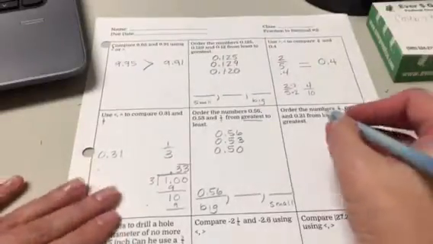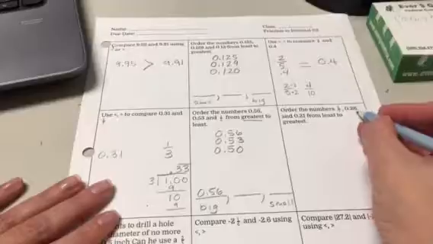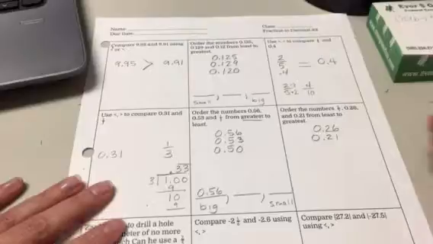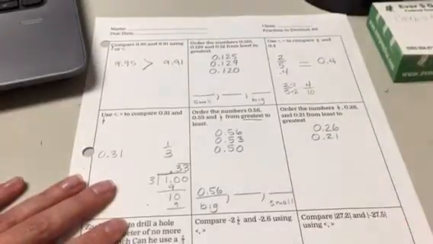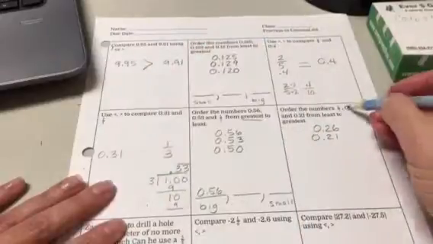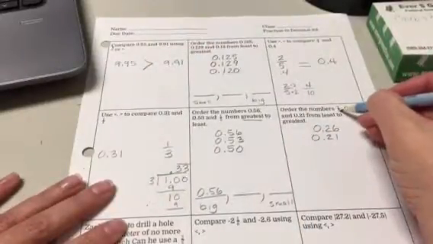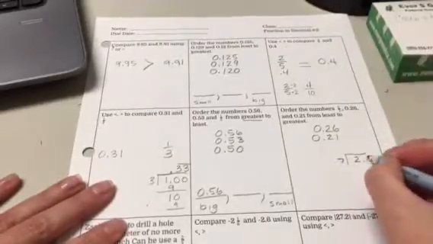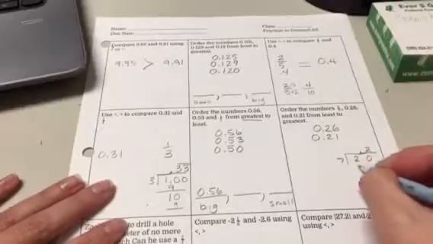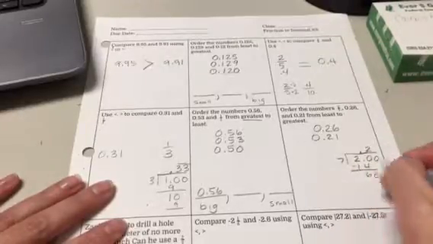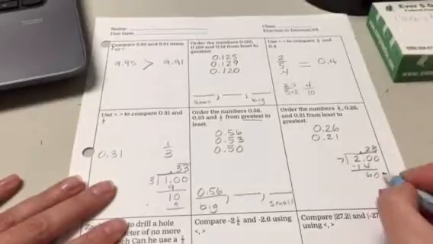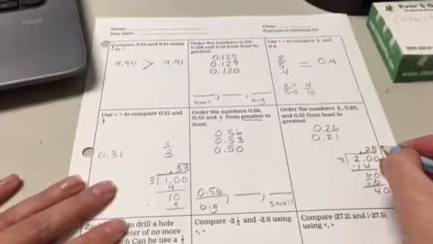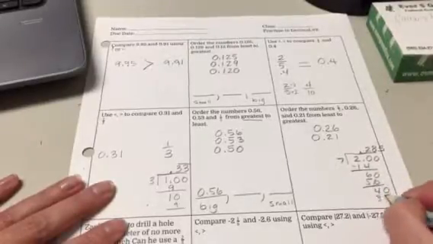All right. The next one says order the numbers 2/7, 0.26, 0.21 from least to greatest. Well, again, I need that 2/7 to be a decimal. So it's not a place value. I can't multiply it to be a place value. It's already reduced, so I'm going to have to divide it out. That's going to go in twice, giving me 14. 7 times 8 would be 56. 7 times 5 would be 35.